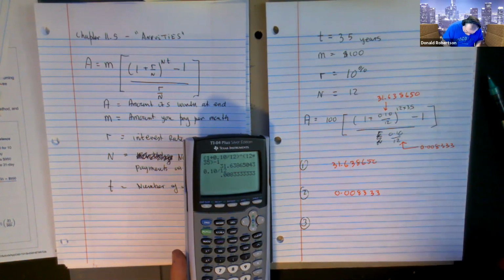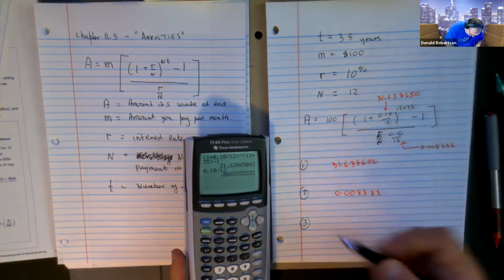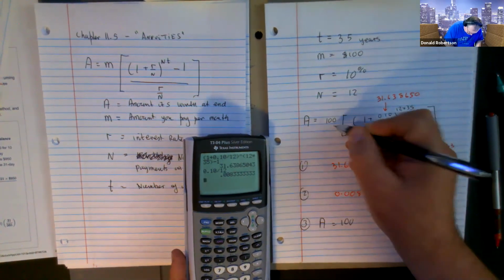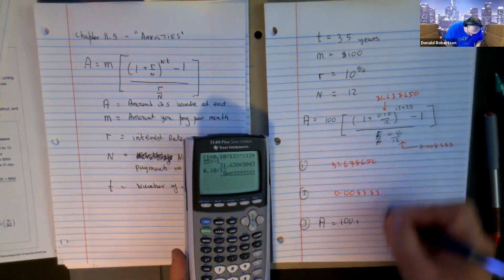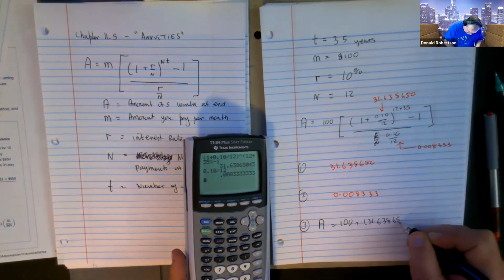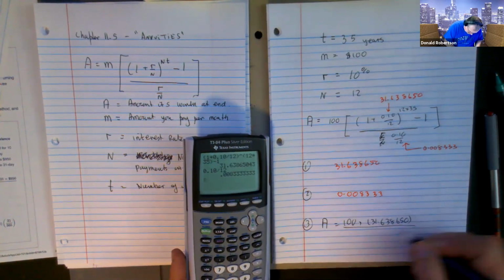Right, put the whole package together then. The annuity is going to be 100, that guy, times this ugly guy, divided by this ugly guy.